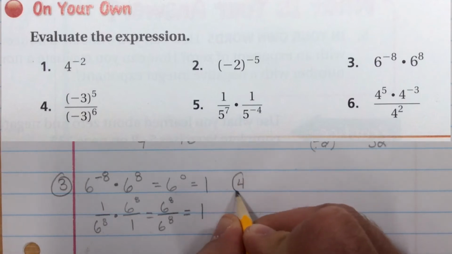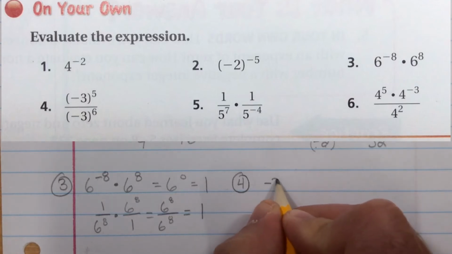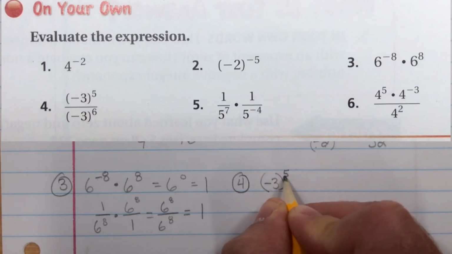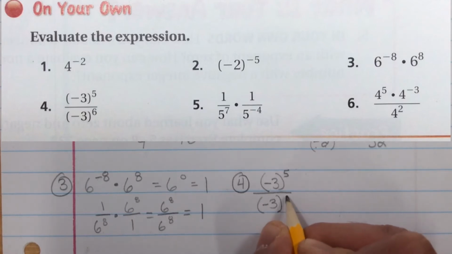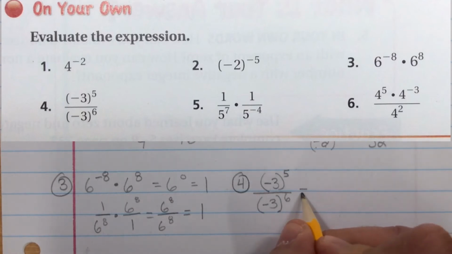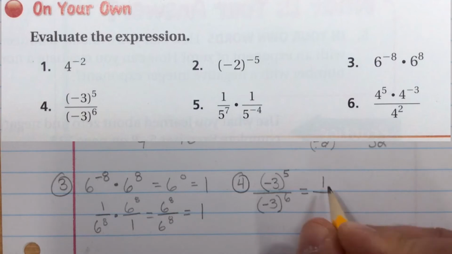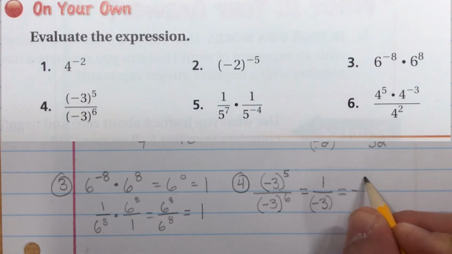Number 4, we have negative 3 in parentheses to the fifth power over negative 3 in parentheses to the sixth power. Well, I've got one more negative 3 on the bottom. So when they simplify, I will have negative 3 on the bottom to the first power, which I would just leave just like this. And then that would equal just negative 1/3.